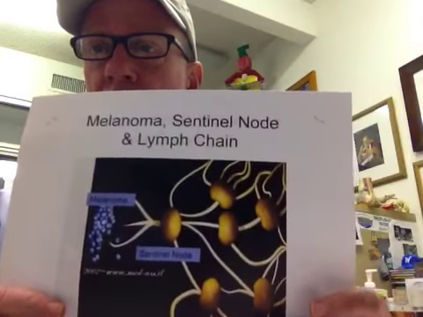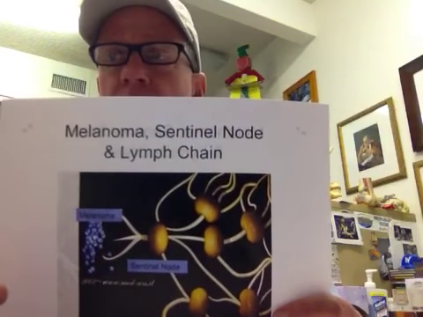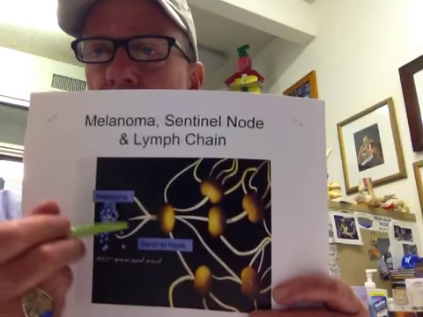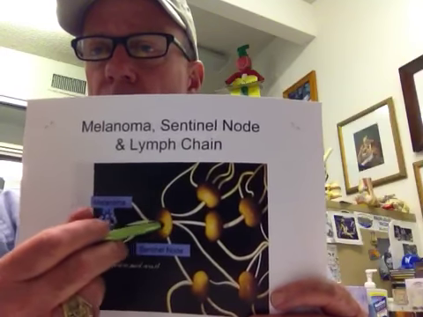We've talked previously about melanoma and sentinel nodes and the lymph chain. Here's another example. The cancer's here. Here's the sentinel node, and it can metastasize.